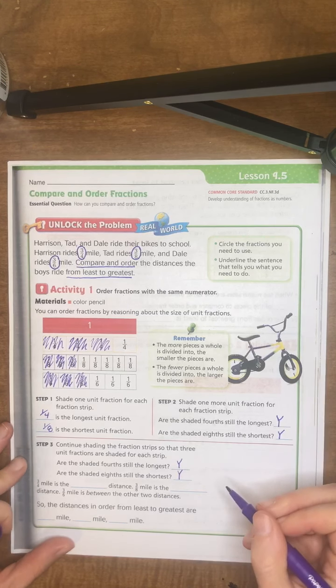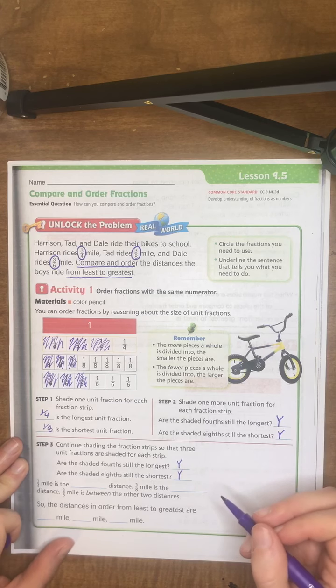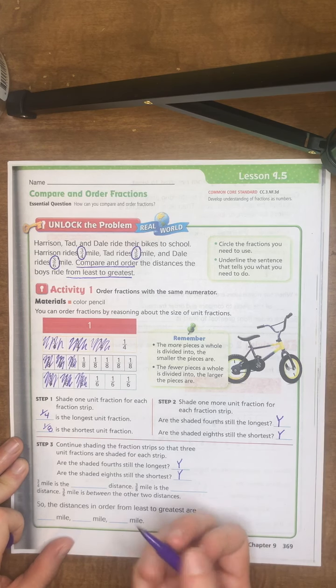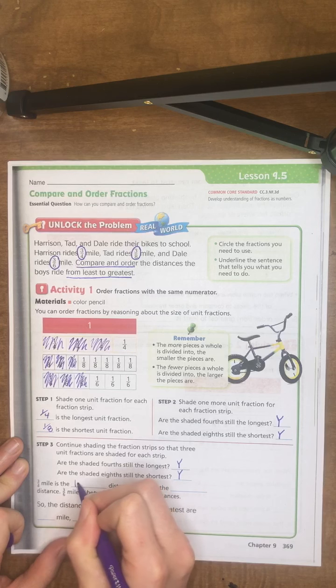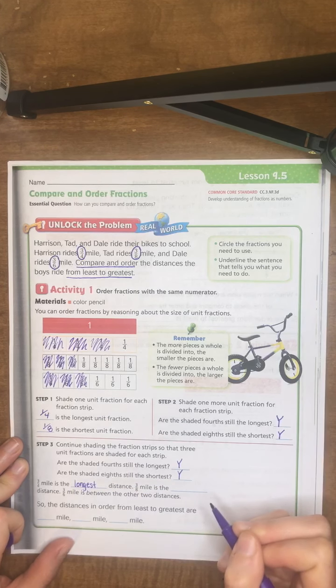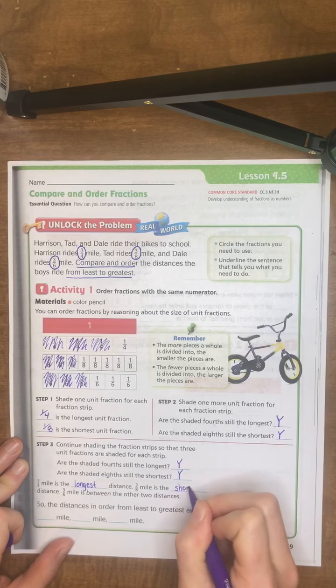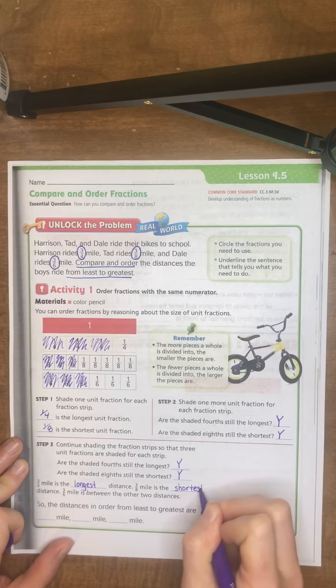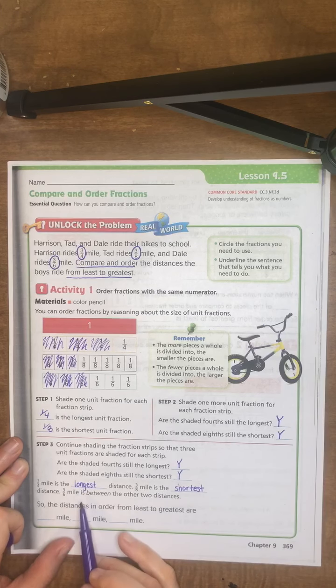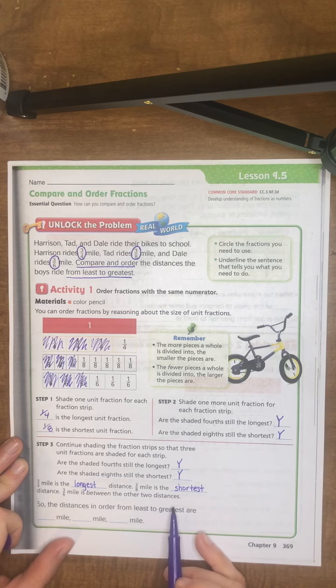Yes. 3/4 is the longest distance. 3/8 is the shortest distance. 3/6 mile is between the other two distances.